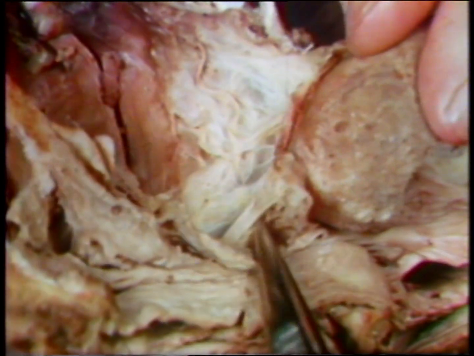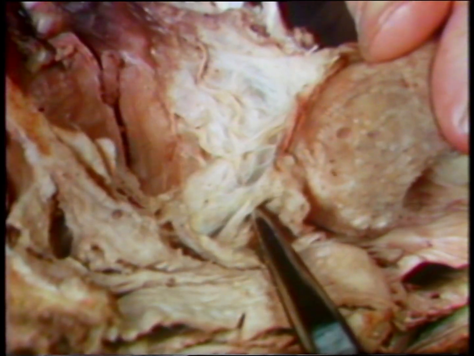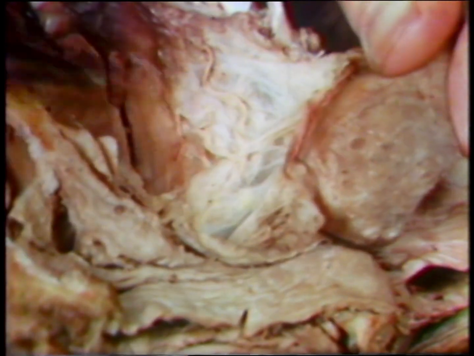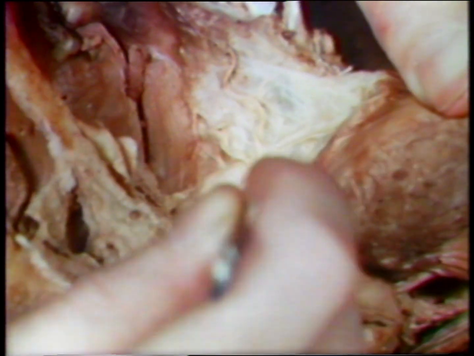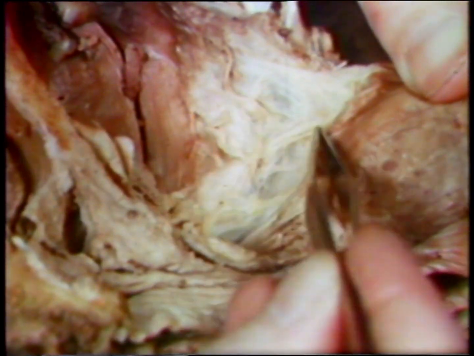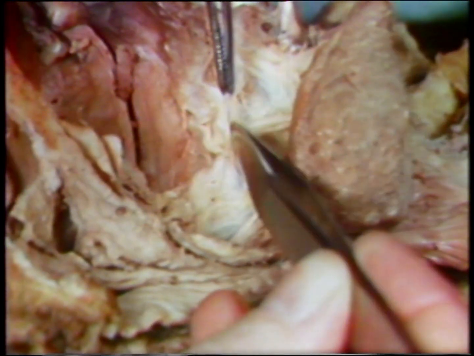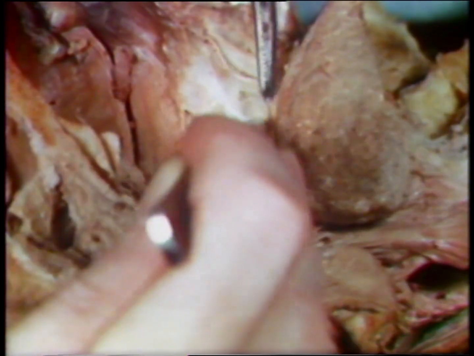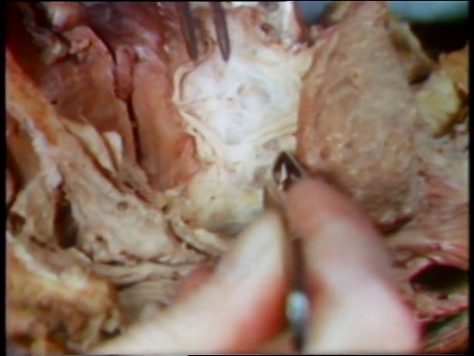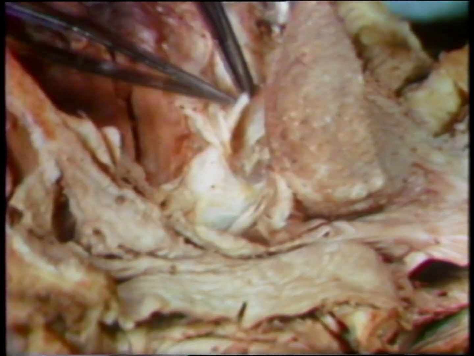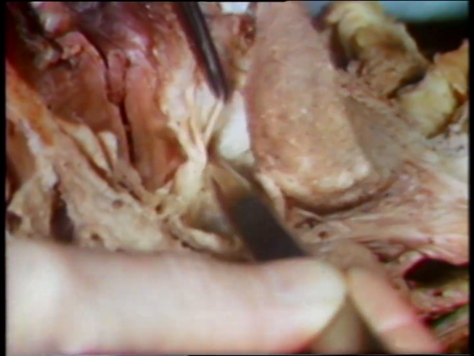The position of the styloglossus muscle is indicated. The duct of the submandibular gland can be seen passing to the sublingual caruncle. Crossing inferior to the duct of the submandibular gland is the lingual nerve.